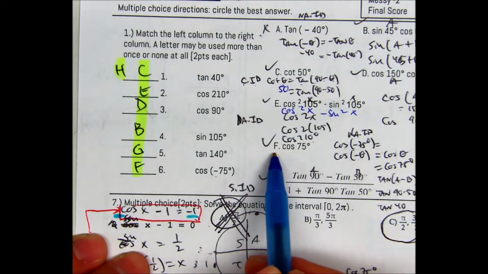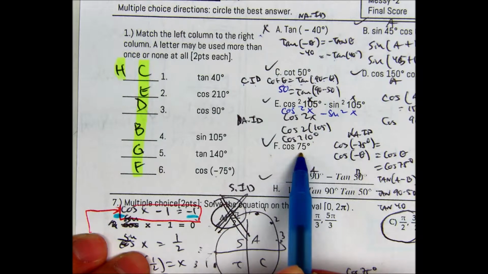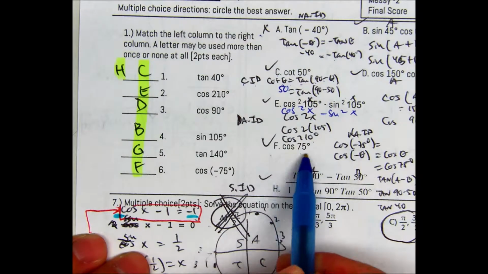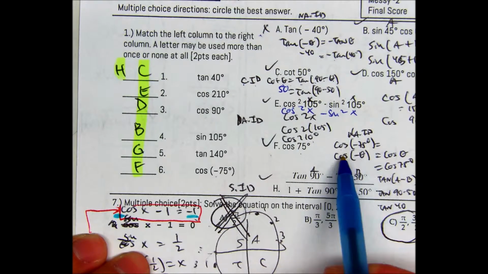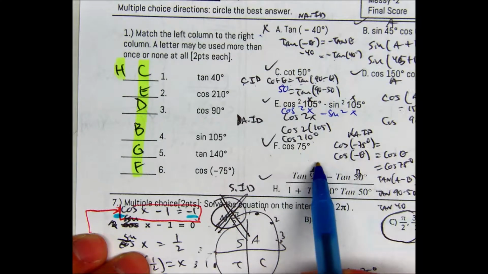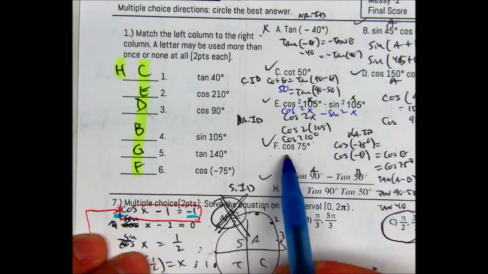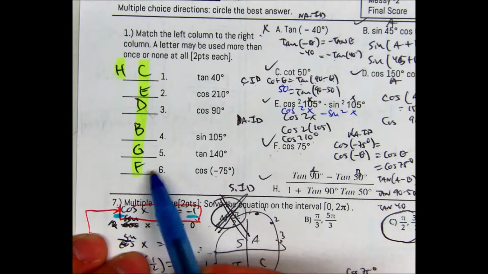For cosine of negative 75 degrees, there are multiple ways you can think about it, but the answer is the negative angle identity. Cosine of negative 75 degrees just means it's cosine of 75. So F matches this one.